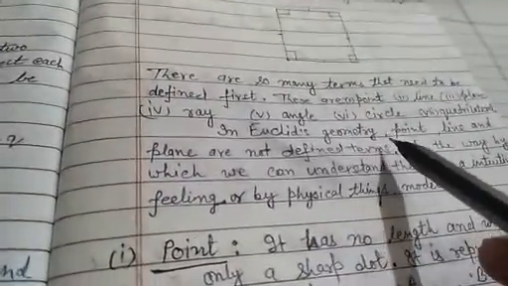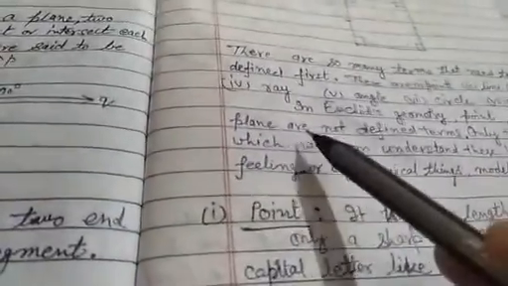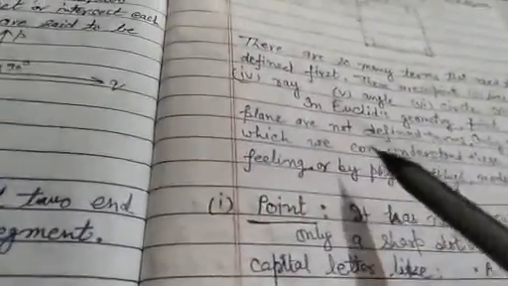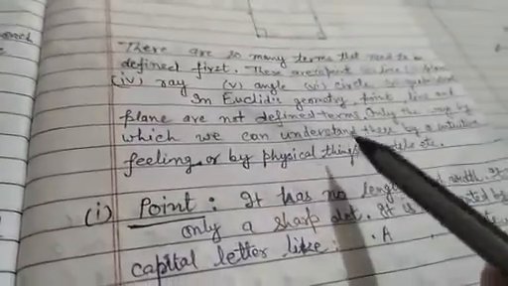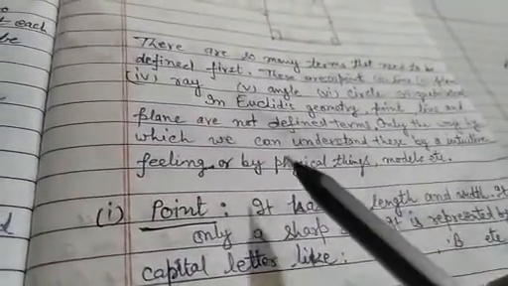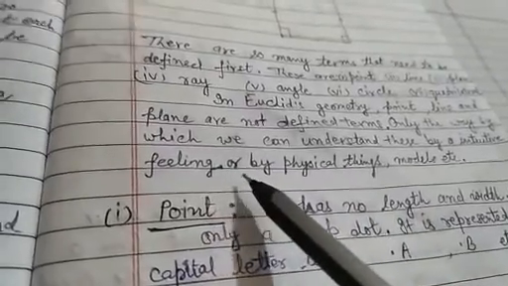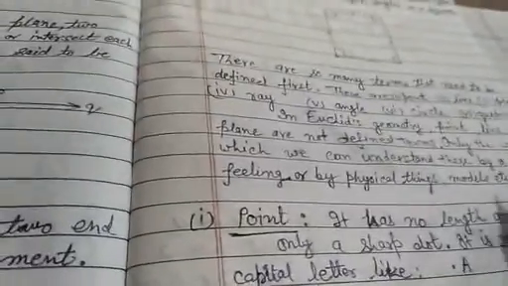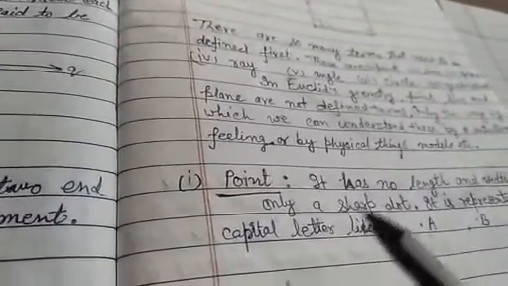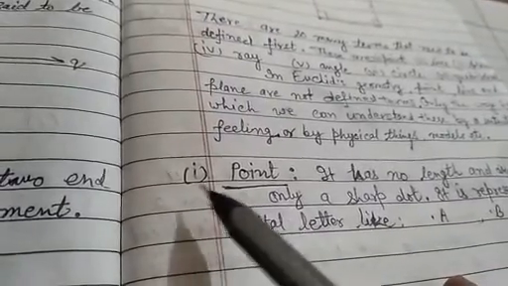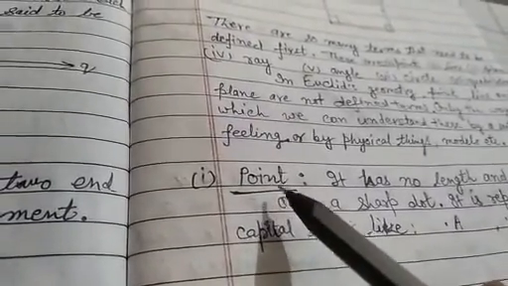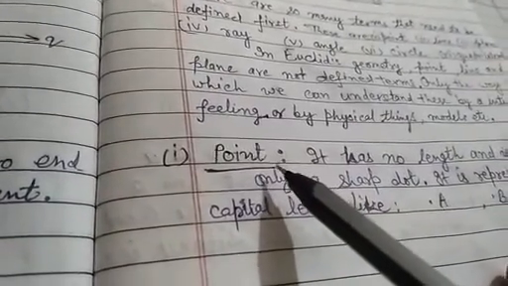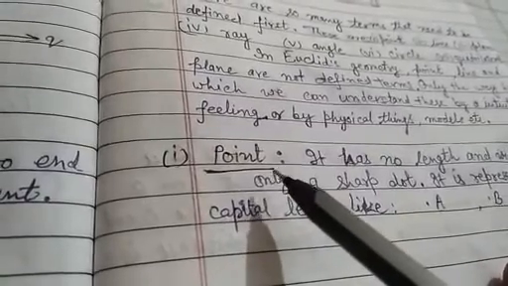In Euclidean geometry, point, line and plane are not defined terms. We understand these only by intuitive feelings or by physical things, models, etc. So we can describe these. First one is point. What is a point, and what did Euclid say about it?